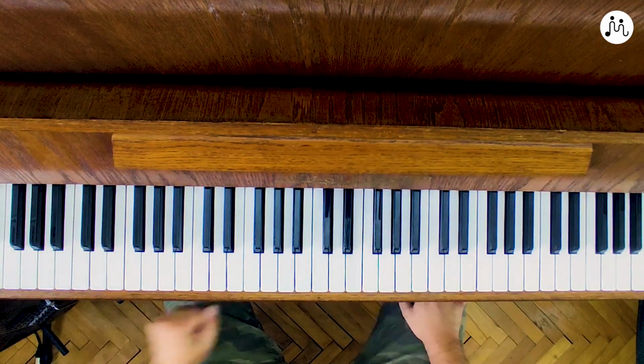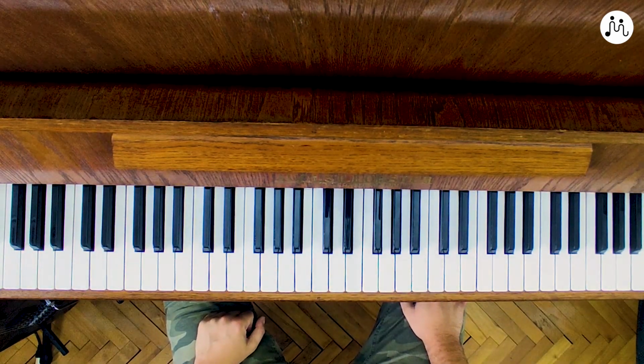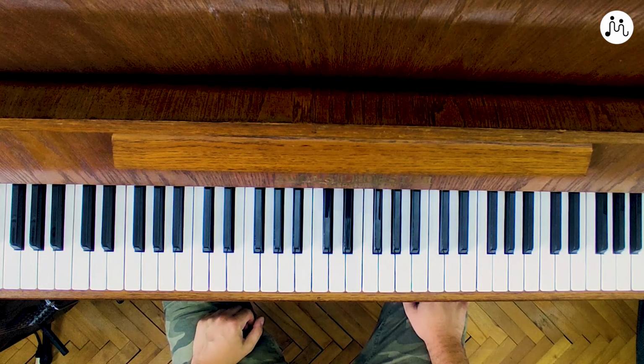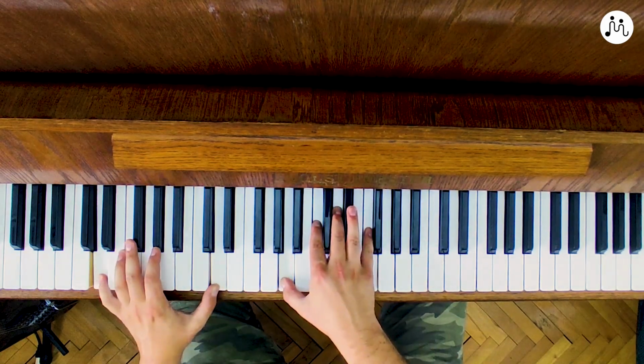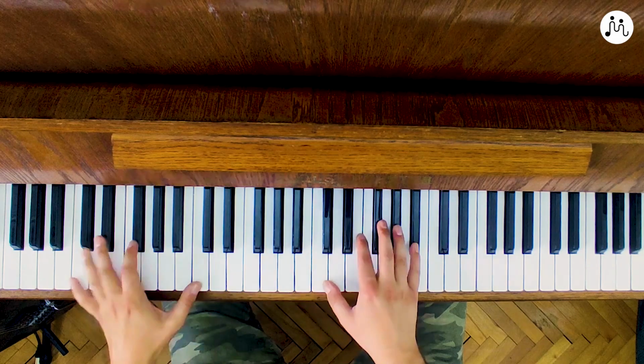And that's how to play basic jazz. There are a lot more jazz progressions. I will show some of them in my next videos, but for today I just want to show you this basic one. So second, fifth, and then first.